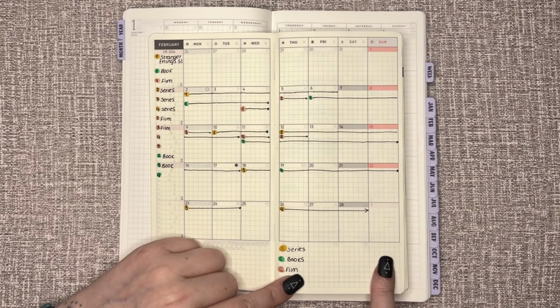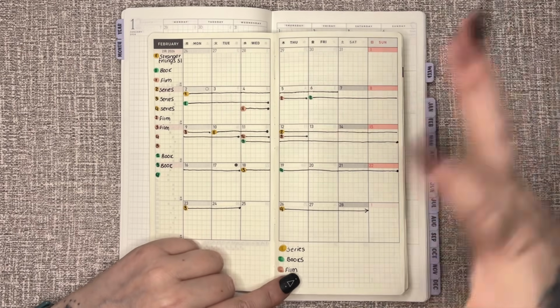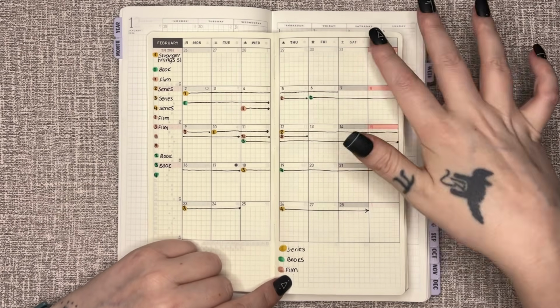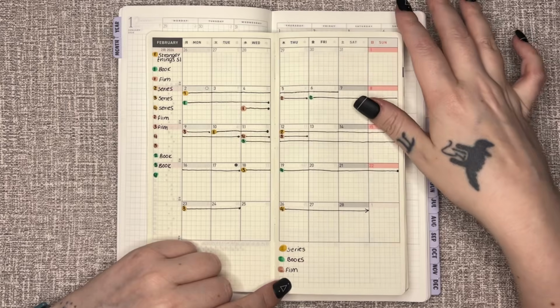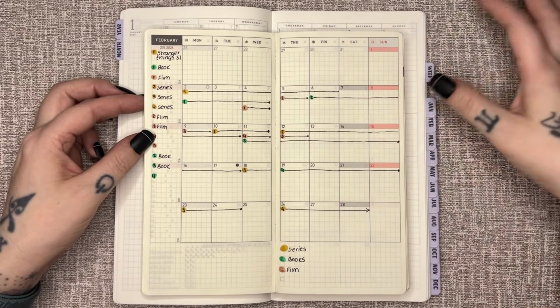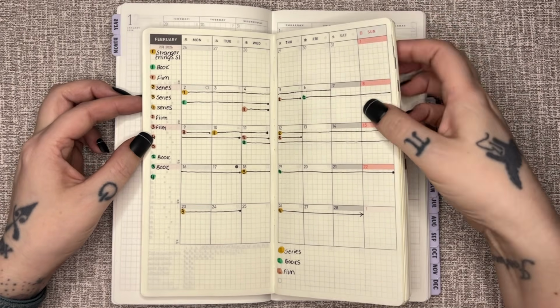And then in the bottom, at the end of the month, I'll just write how many series I watched, how many films I watched, and how many books I read. And I can come back and it'll all be one snapshot, not too complicating, and I'll be able to see all the data from the month there.